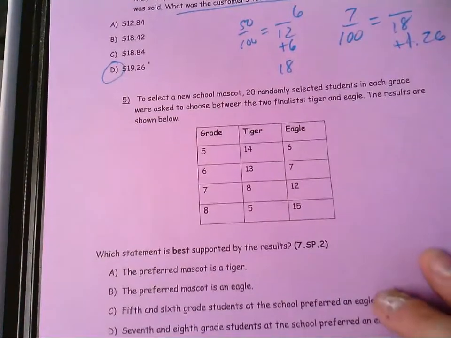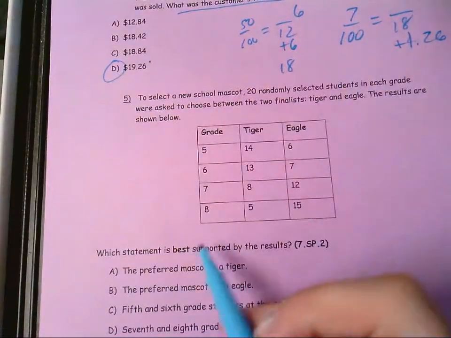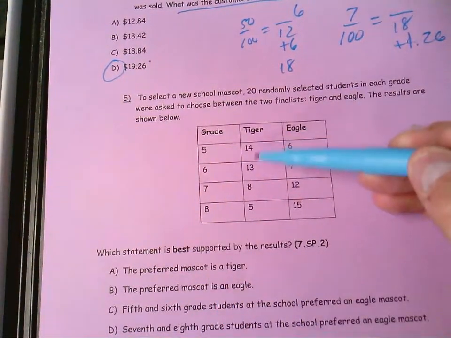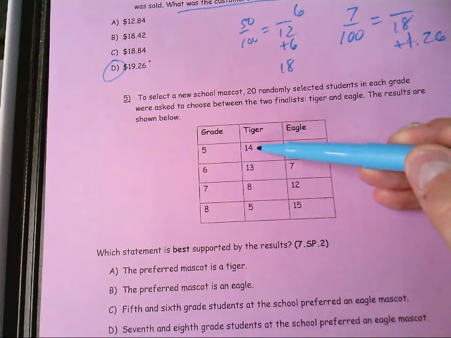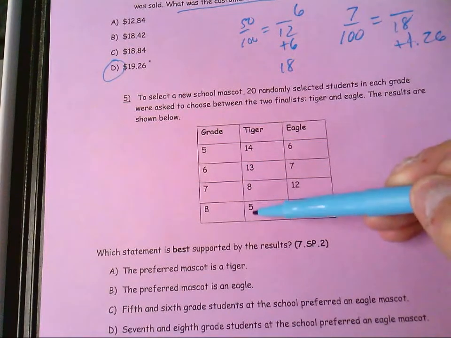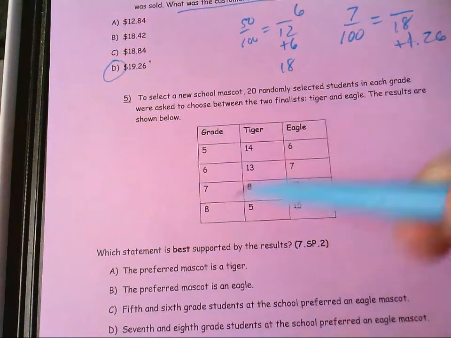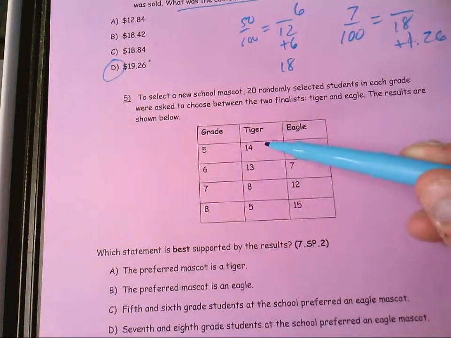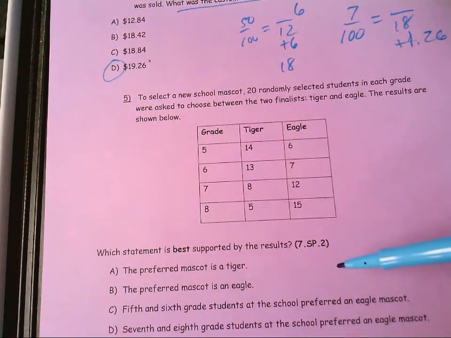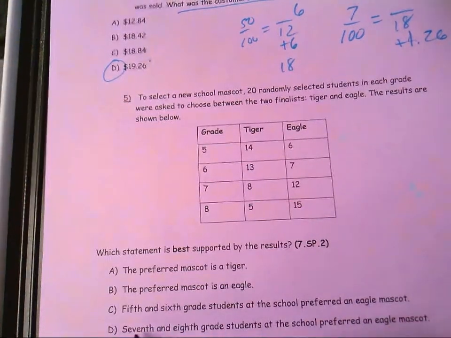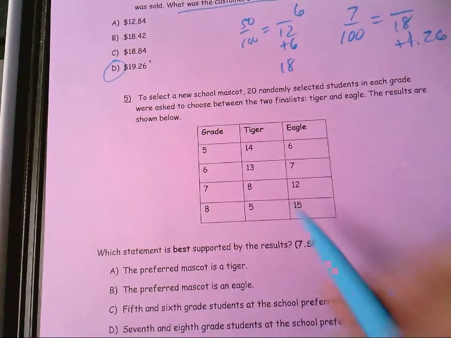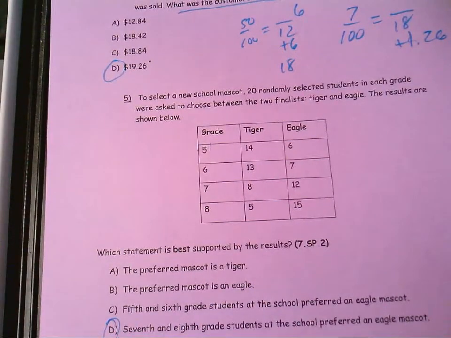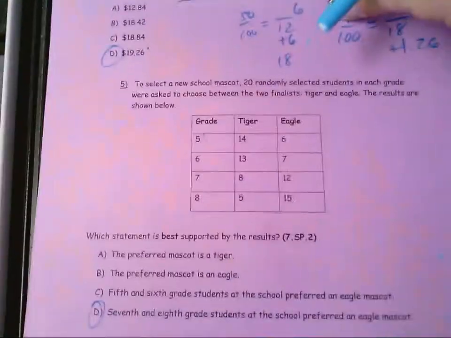All right, number 5. Which statement is best supported by the results? The preferred mascot is tiger. Well, when you look at grade 5 and grade 6, yeah, the preferred mascot is a tiger. But as you go through 7 through 8, you can't say that. Same thing with the preferred mascot is an eagle, because it's not preferred across all grade levels. Right? 5th and 6th grade students prefer eagle mascot? No, they prefer the tiger. So the answer is D. All right, so that's really just an interpretation problem.